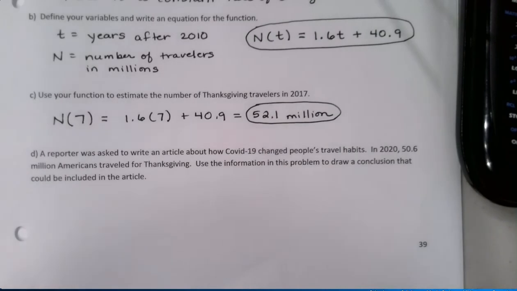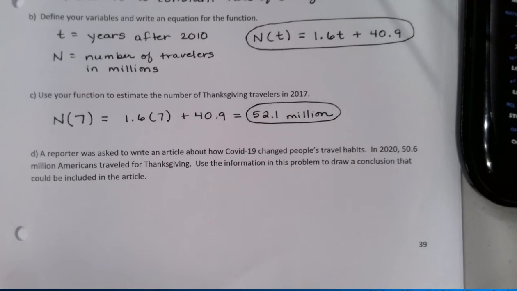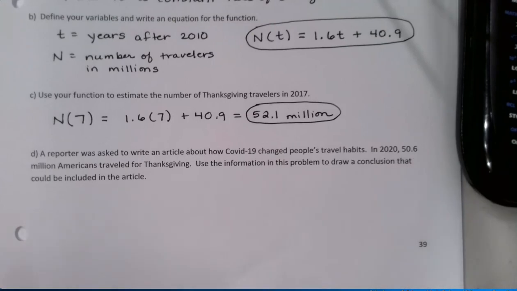What are the kinds of questions or what might be interesting here? We know how many Americans actually traveled, and we also kind of knew what the pattern had been. It might be interesting to say, hey, is this the number I would have expected? Or did people actually stay home and did fewer of them travel than would have been expected in that year? So that's what I'm going to try and do.